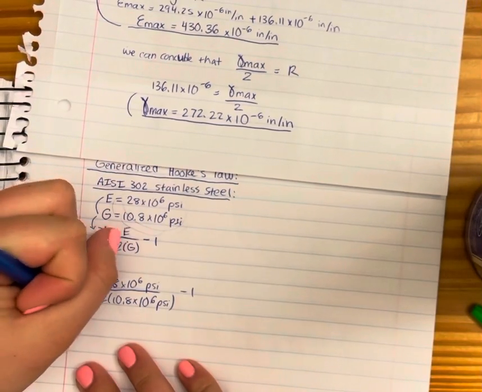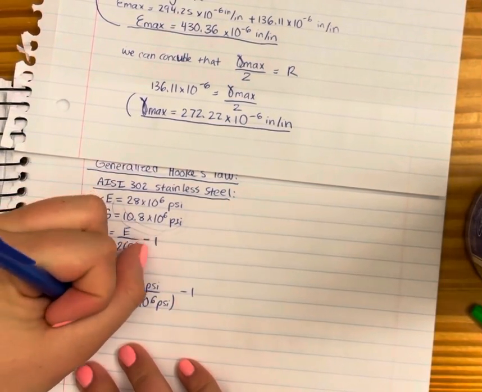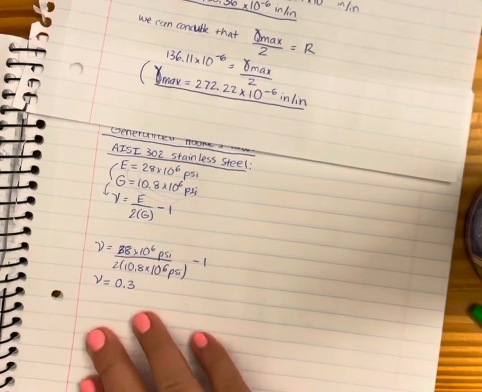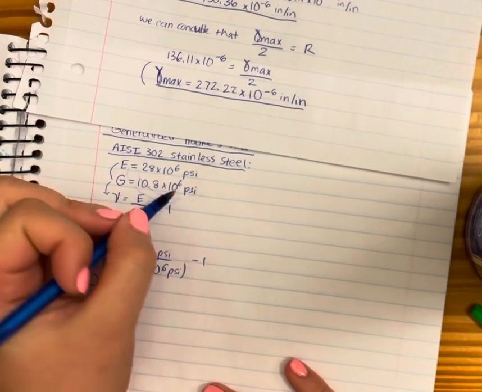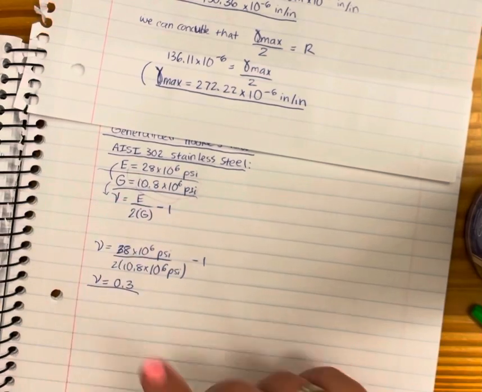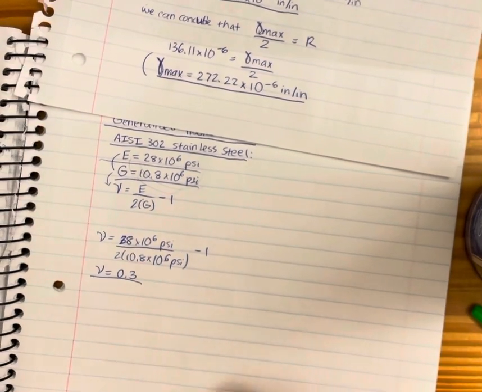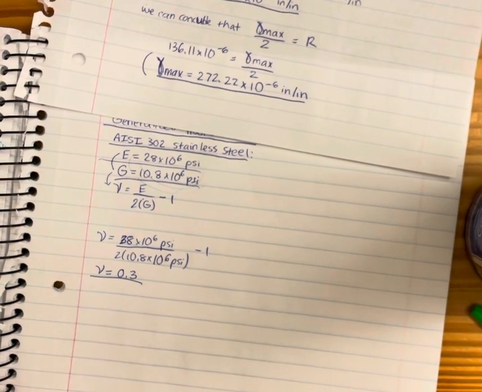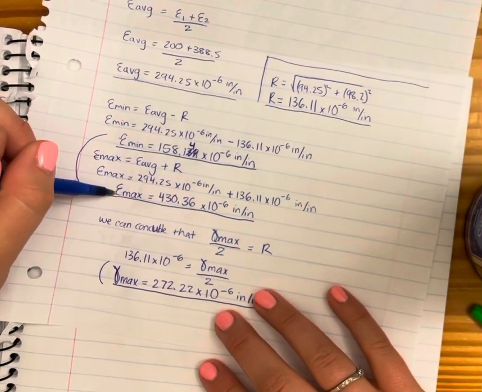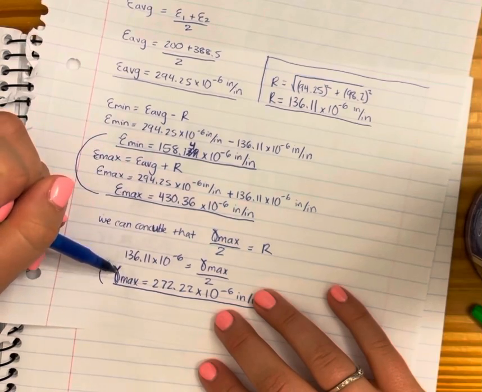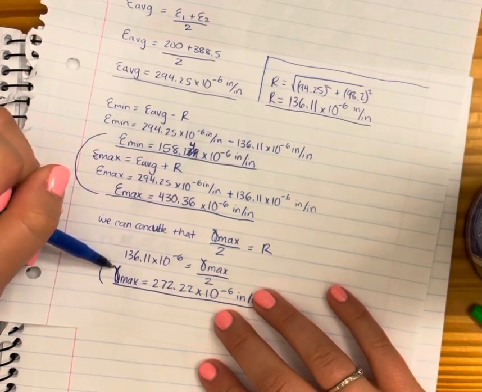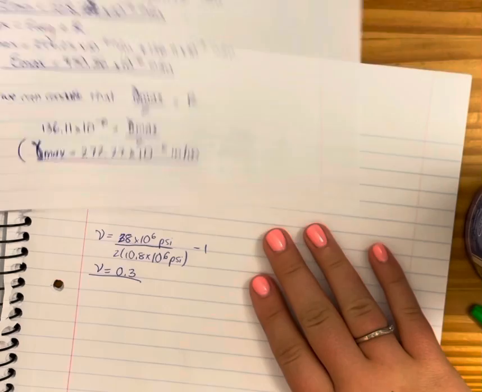We find that Poisson's ratio equals 0.3. Now that we have Poisson's ratio, we can transform the strain min, max, and shear strain into stresses.